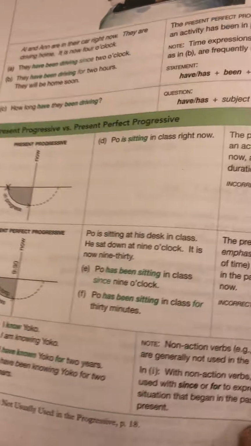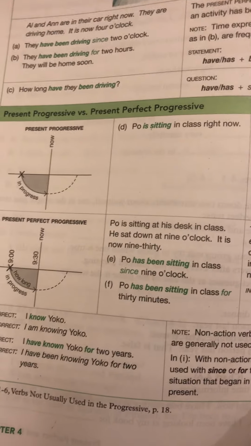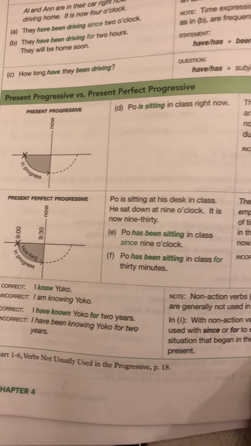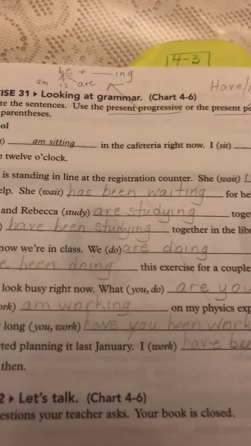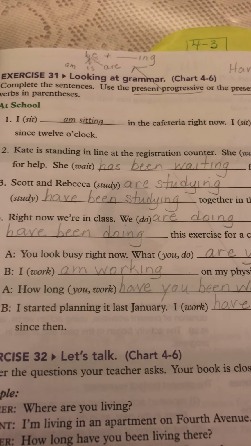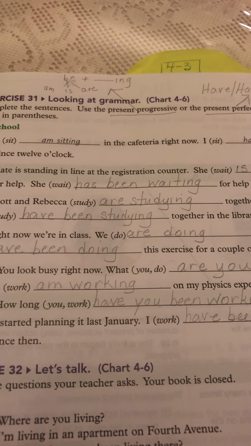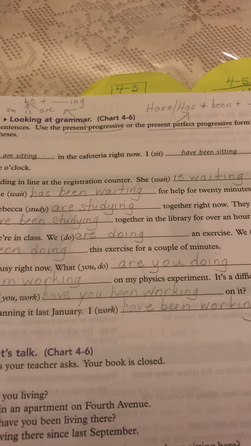In 108, I told you to review the present progressive versus the present perfect progressive. For homework you did exercise 31. Number 2: she has been waiting for 20 minutes.